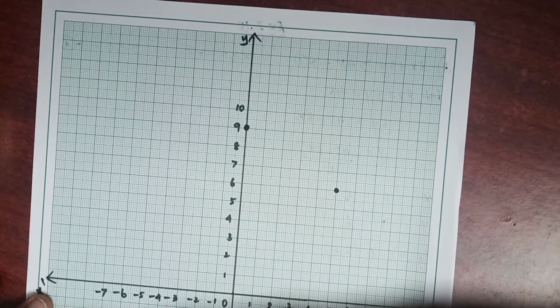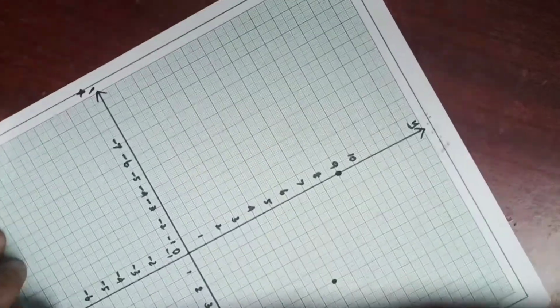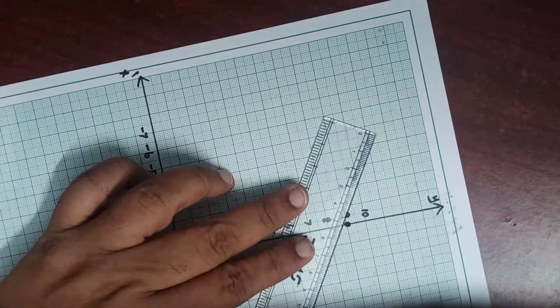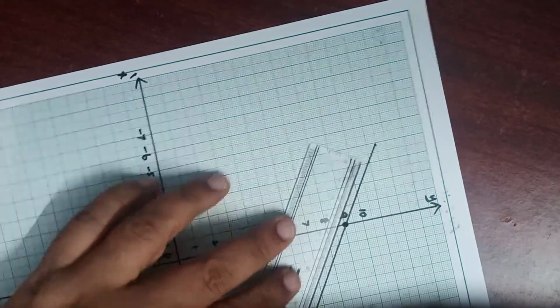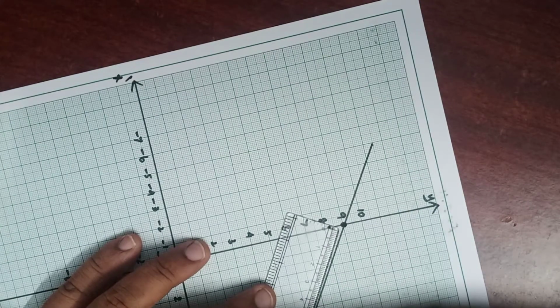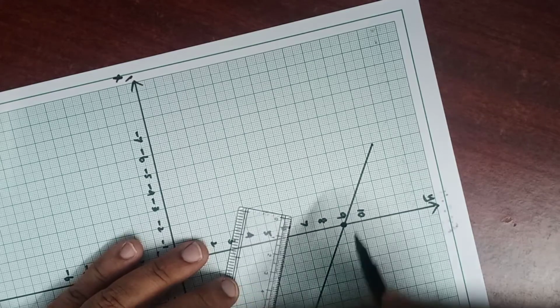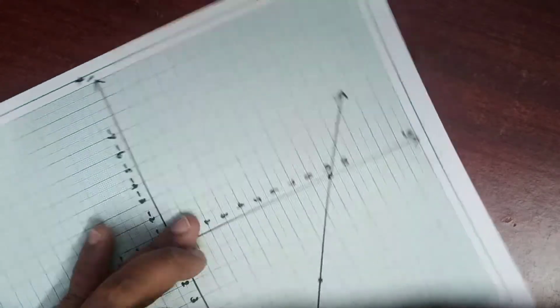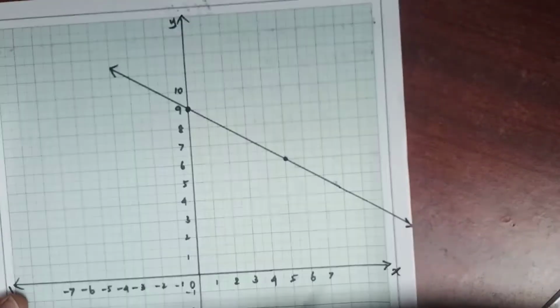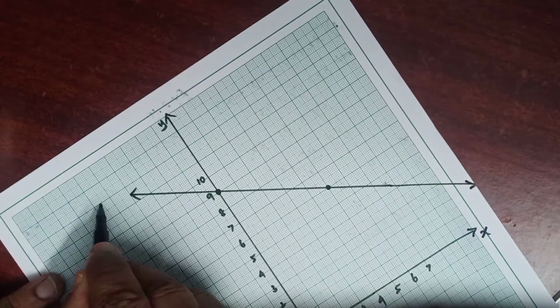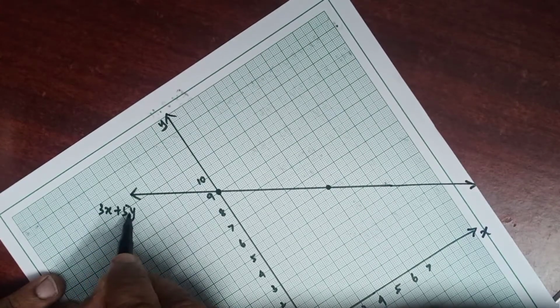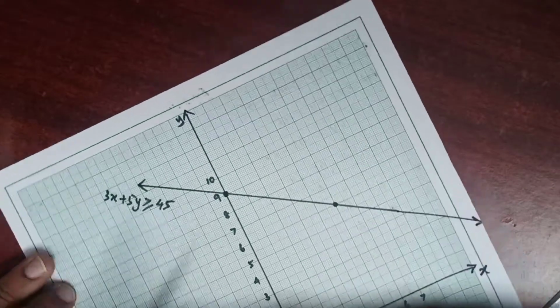So these 2 points are to be joined, and extend the line. So this is 3x plus 5y greater than or equal to 45.